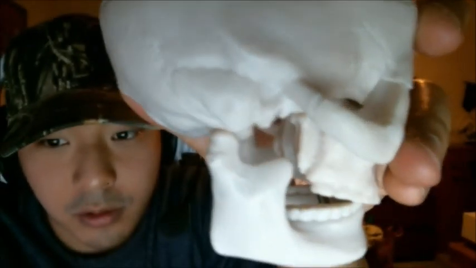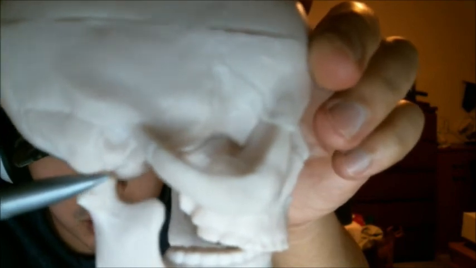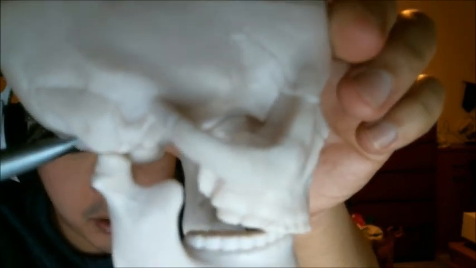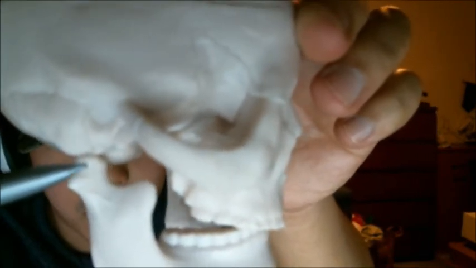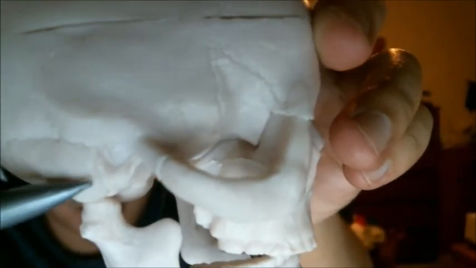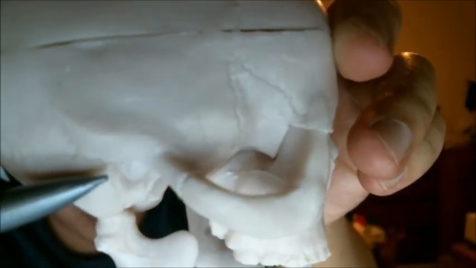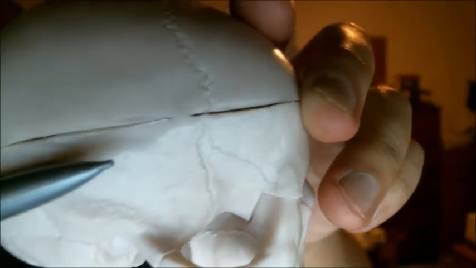So here we have our temporomandibular joint, which is right there. Right behind it, we have the mastoid process. The styloid process would protrude down from here in a pointing process, but it's not shown. The external acoustic meatus, that's right there. And the squamous part of the temporal bone would just be along the top portion.